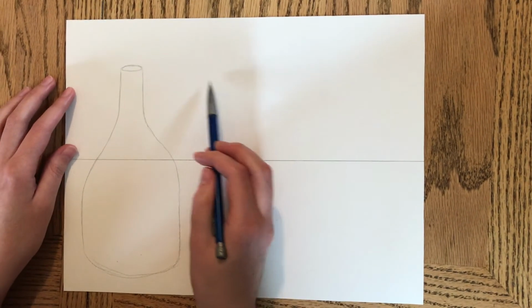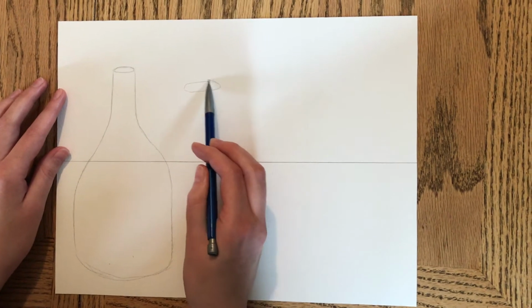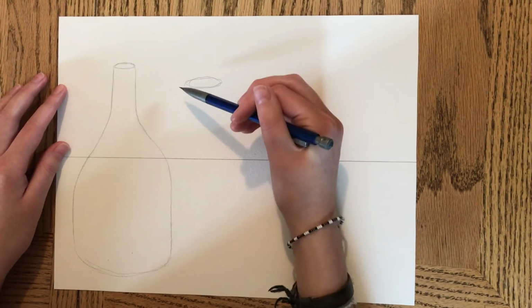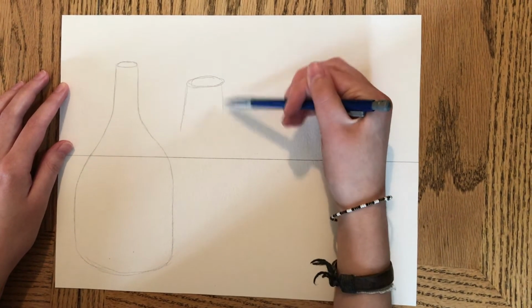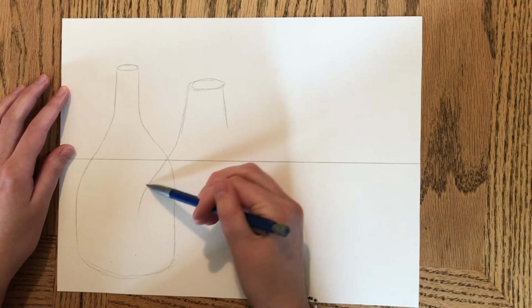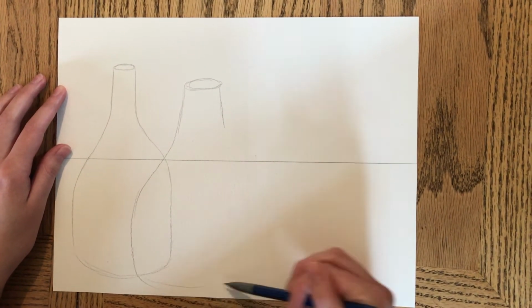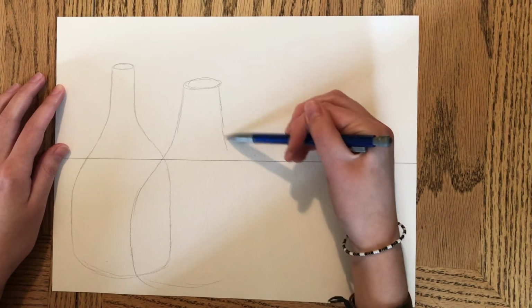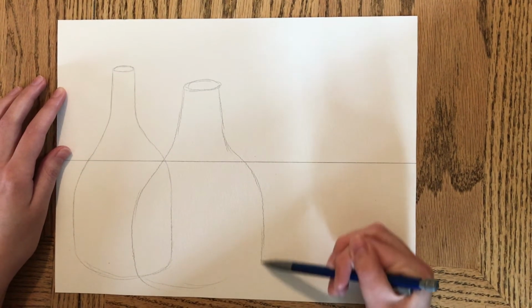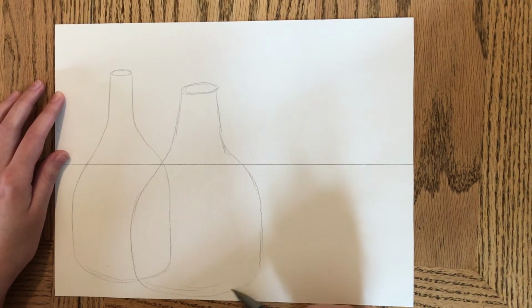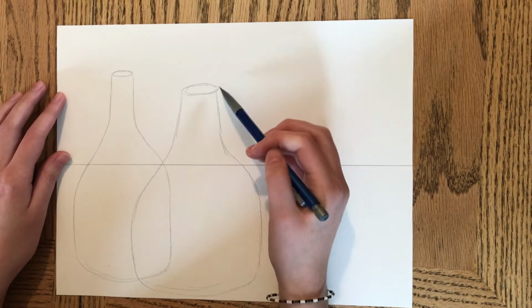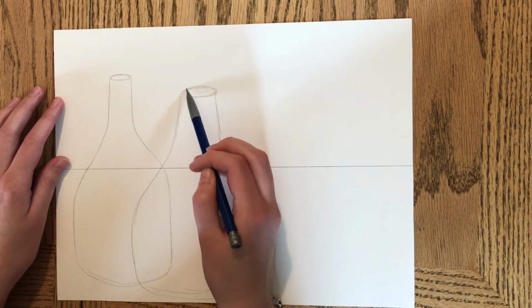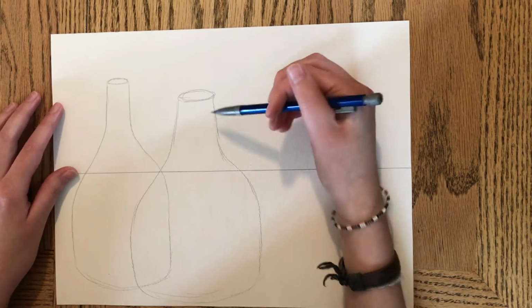So I want a slightly rounder one. I'm going to make the lip a little bit bigger, come out, and make it come out really wide on the bottom. Make sure you're drawing really lightly because it's going to be very difficult for you to erase if you do not draw lightly.